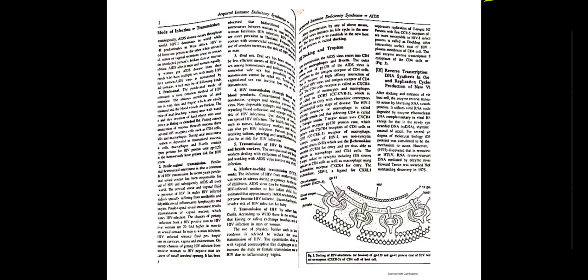The process is called docking. After a series of interactions, the surface coat of HIV merges with the plasma membrane of the CD4 cell. The RNA strands and the enzyme reverse transcriptase flow into the cytoplasm of the CD4 cells or macrophages. Reverse transcription leads to DNA synthesis in the host and the replication cycle for production of new virions.